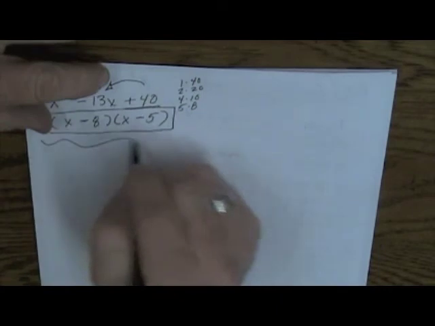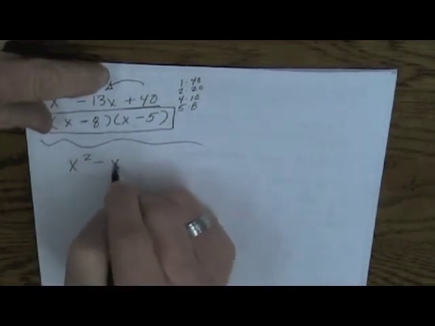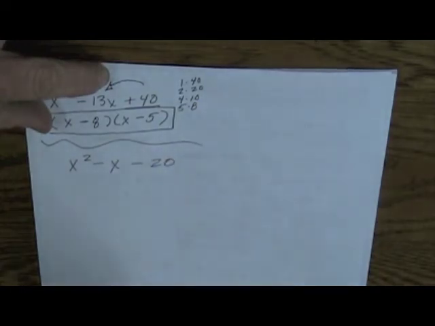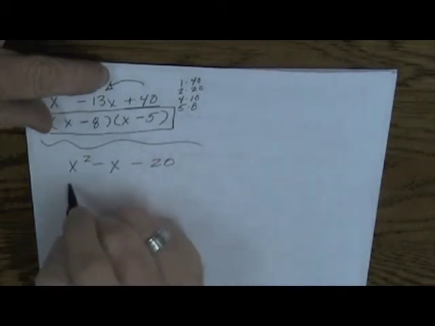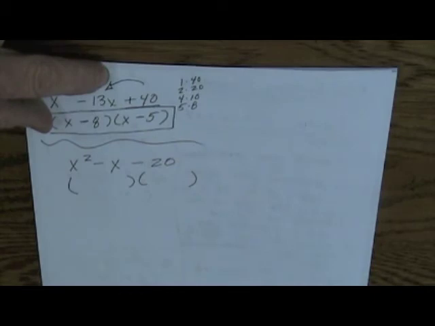Okay, let's show you one that isn't exactly the same. X squared minus x minus 20. And let's ask you this question right here. What is b? What's b as a number? Negative 1. That's right. Okay, so we're going to do the parentheses. That's the first step, and it's simple.